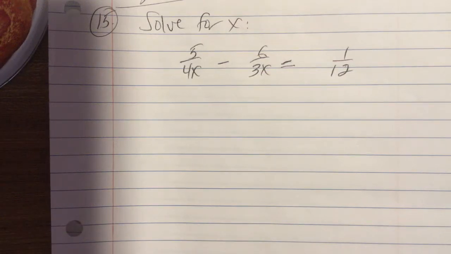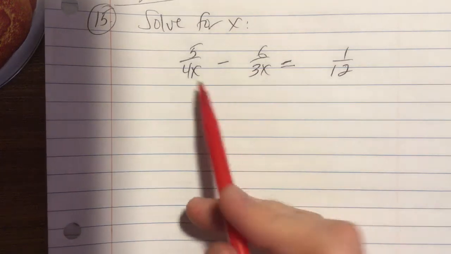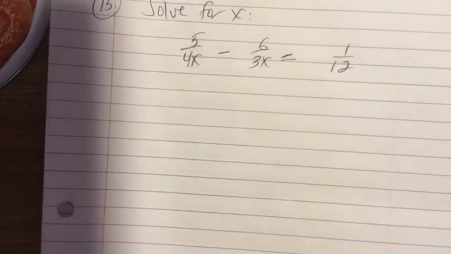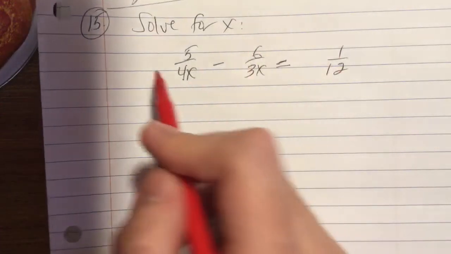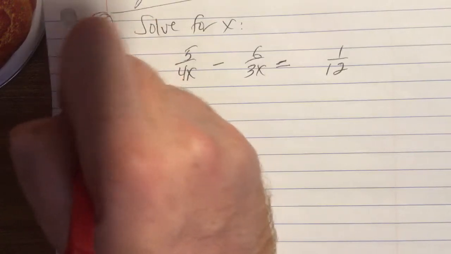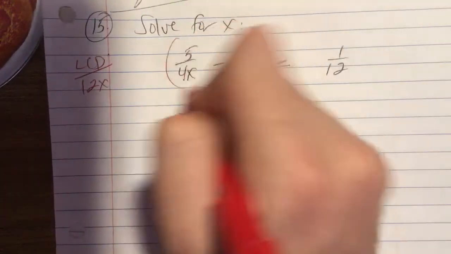Algebra 2 mixed review number 15. We have to solve for x. We have a rational expression equation here, and when we have that, we need to find the least common denominator. Looking at our denominators, we have 4x, 3x, and a 12x. The least common denominator that we could use is 12x. That's going to be multiplied by each term.